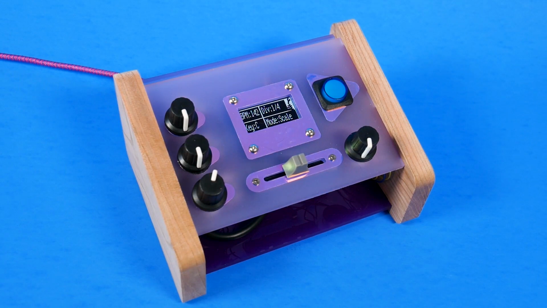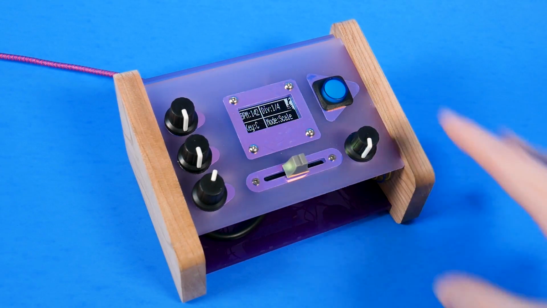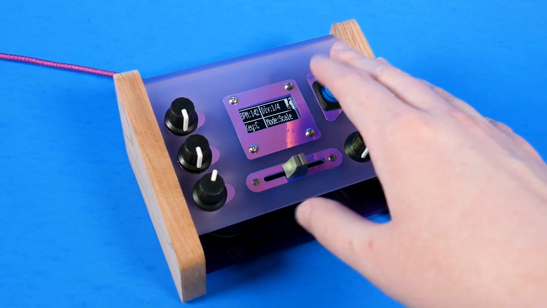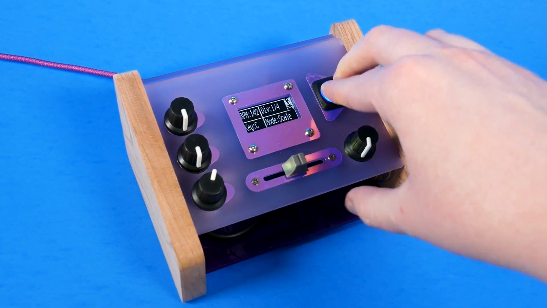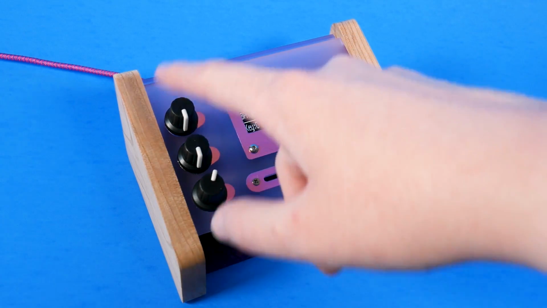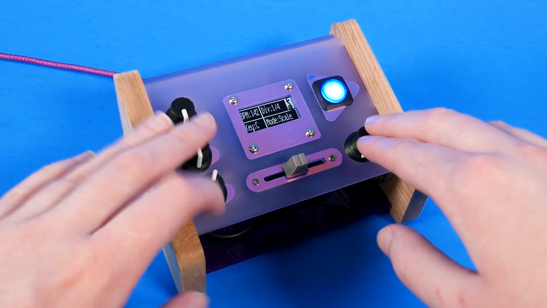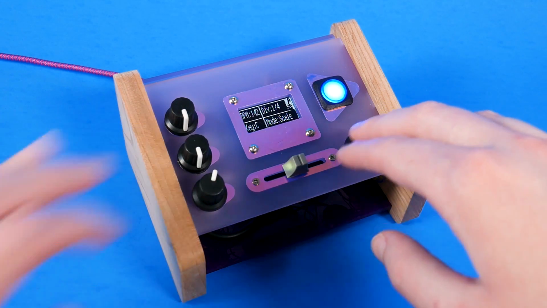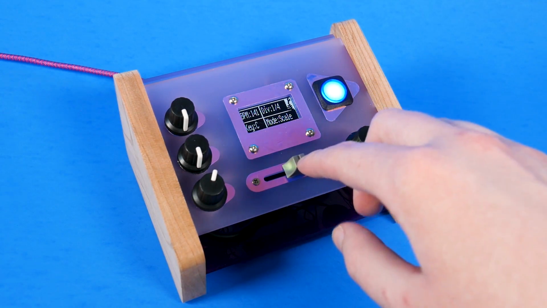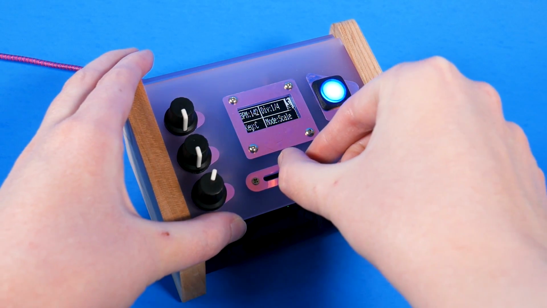Okay, so first off, looking at the front here, we've got a latching switch, and that's what either causes the program to run or to stop. We've got 5 potentiometers, 4 rotary, and 1 slider. And the slider is literally the heartbeat for this box because it controls BPM.